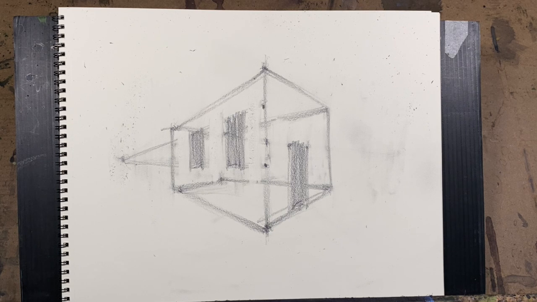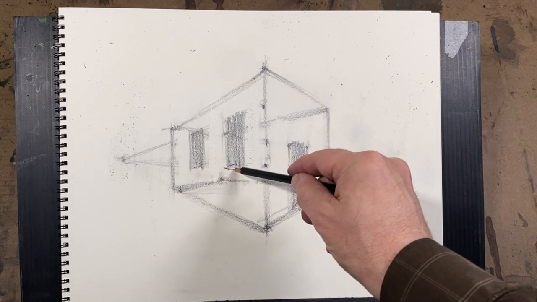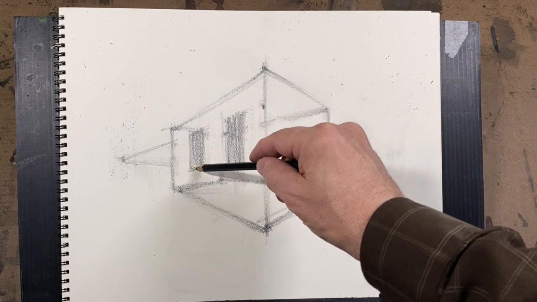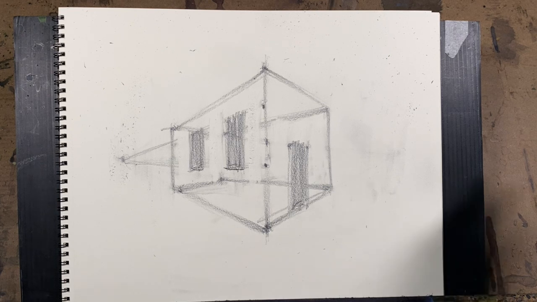But I think you get the idea of how those vanishing points are helpful to create this three-dimensional quality. Certainly if we're architects or engineers rendering this, we have guidance as to where to put those vanishing points.